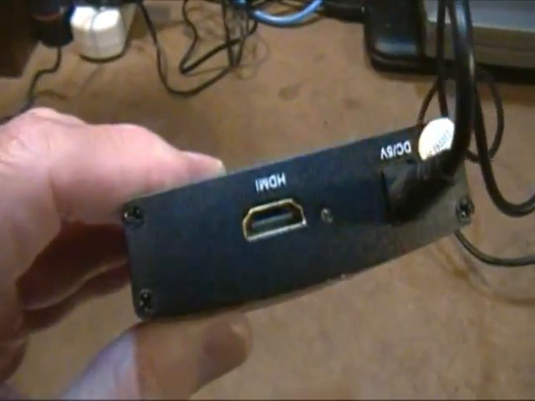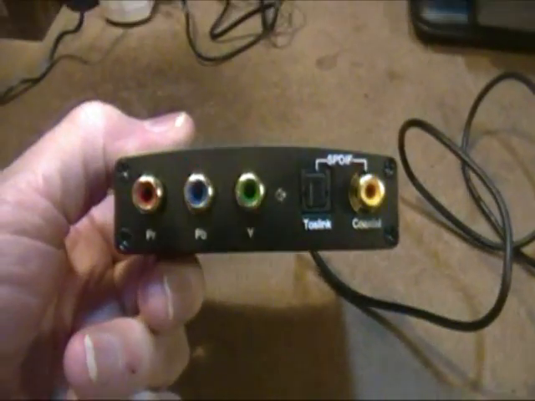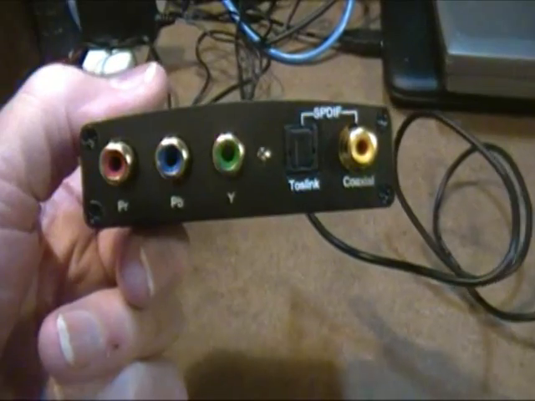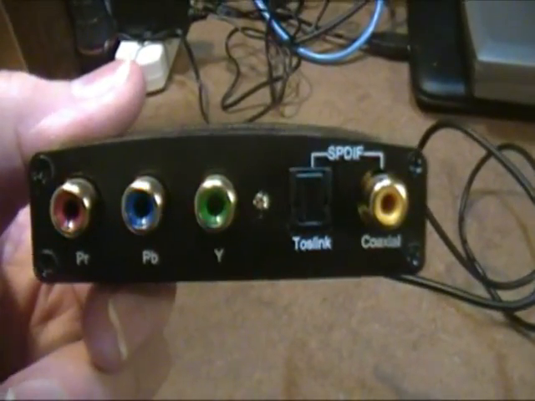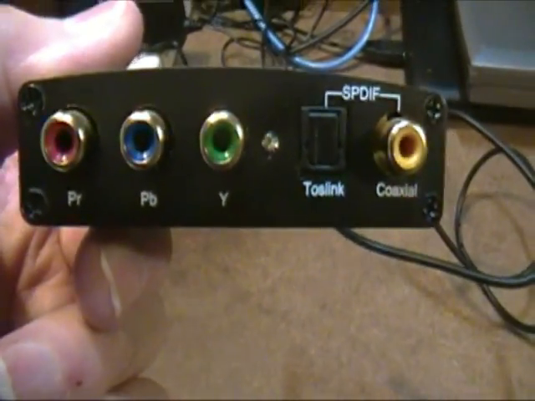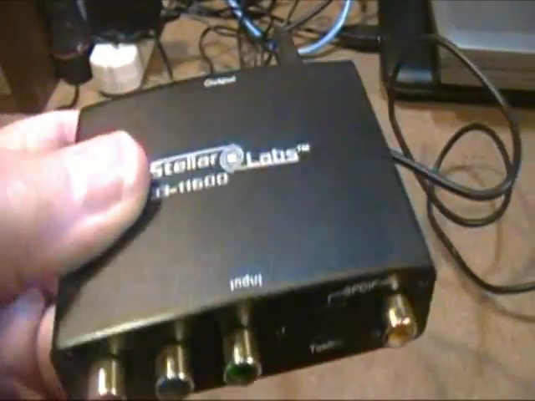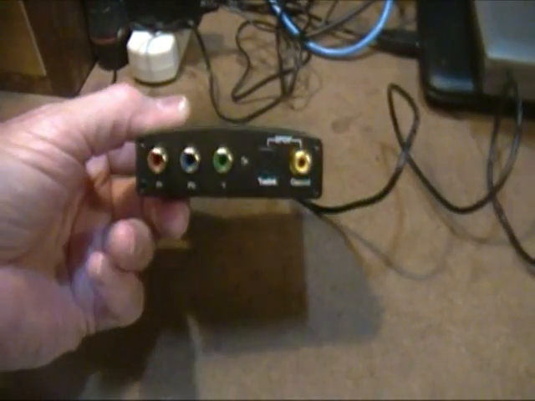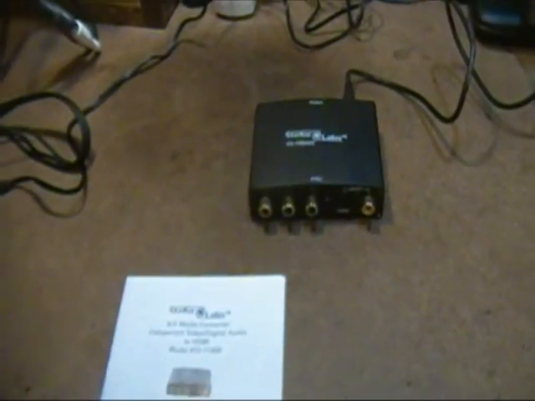And then on the other side is HDMI. This device works pretty well. So if you have a component source like a high definition box of some kind, even a regular DVD player that has 480p, which is progressive instead of interlaced, then you probably need one of these devices if you need to connect to a new HDMI device. So those are sort of the ways of converting between the two.